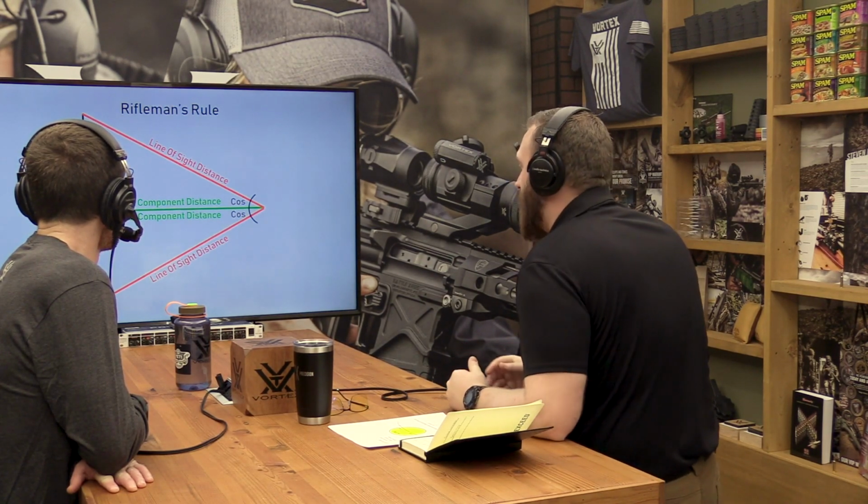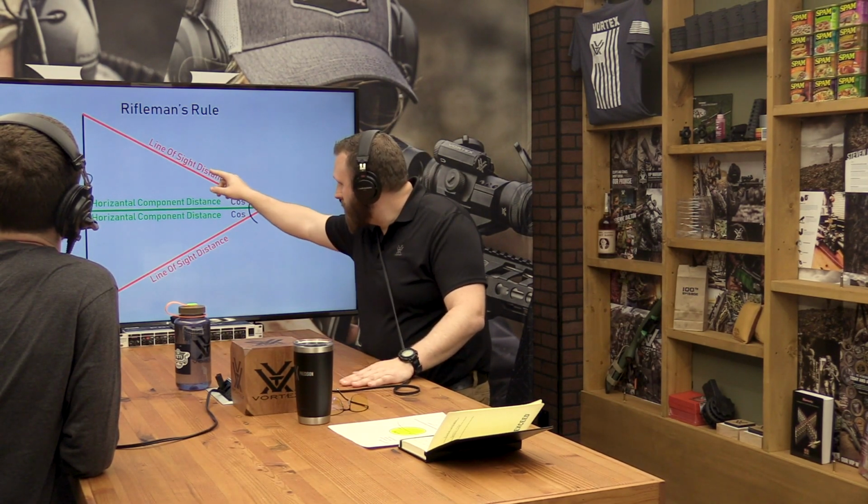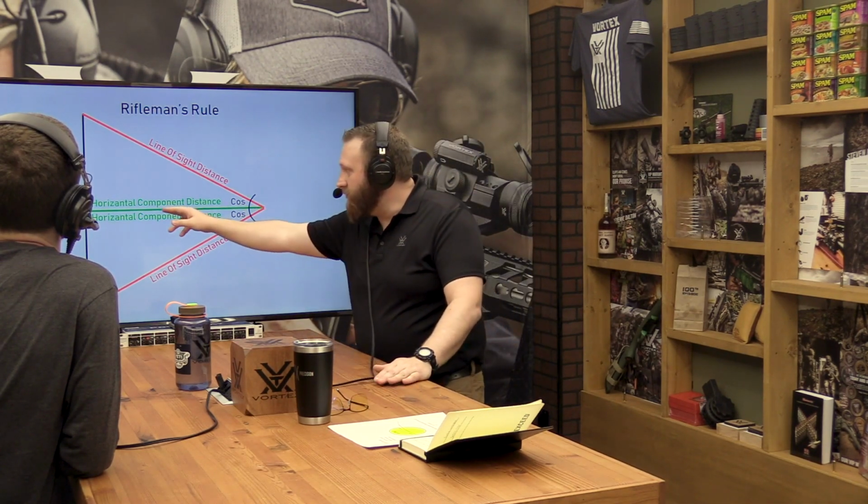And that's where the Rifleman's Rule comes in, because it's a good rule of thumb to figure out the distance that gravity is actually affecting the bullet. So if we look at this example here, to calculate it, you take the line of sight distance and multiply it by the cosine of the angle. Let's say this is the shooter here and the target's up there, or the target is down there. You take this distance and multiply it by the cosine of that angle.